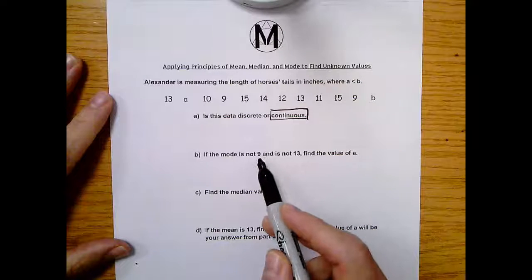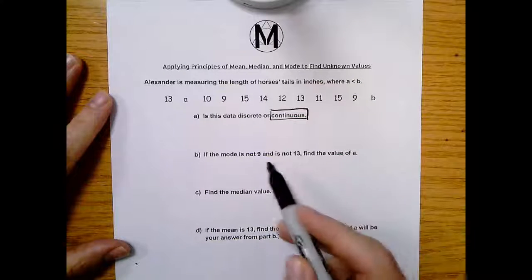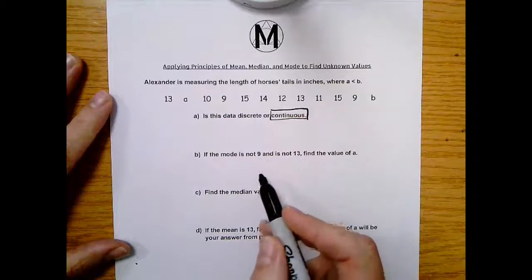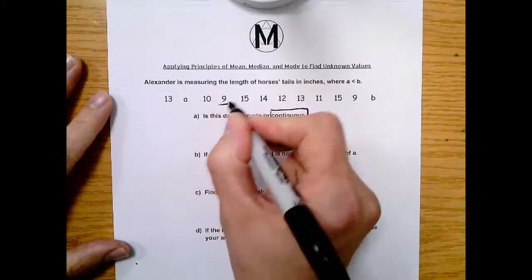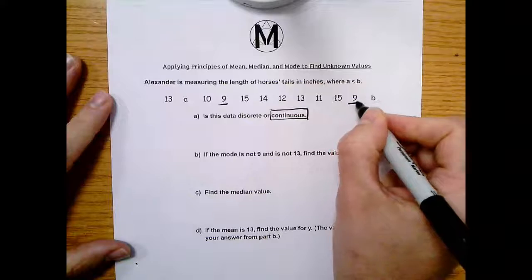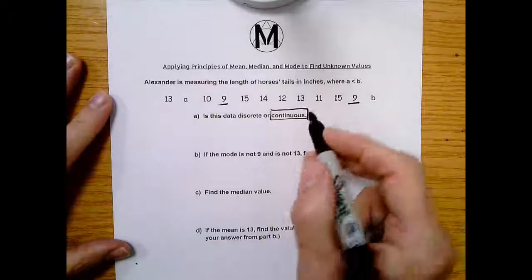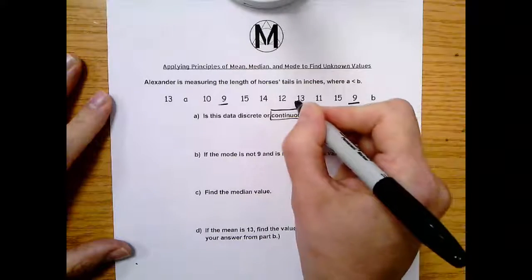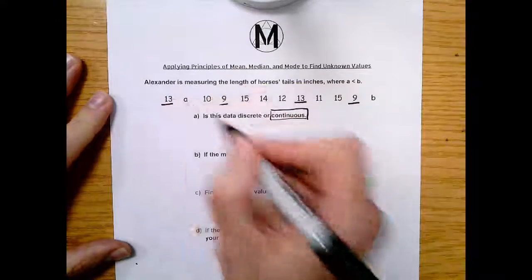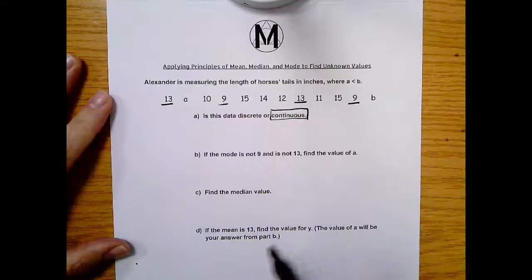I'm going to go to 9 first because they told me it's not 9. So why would they say that? Well, there's 9 here. There's 9 here. Okay, so there's 2 9s, but that's not the mode. And then there's 13. There's a 13 and there's a 13. So there's 2 13s, but that is not the mode.